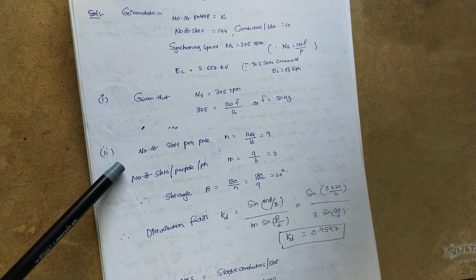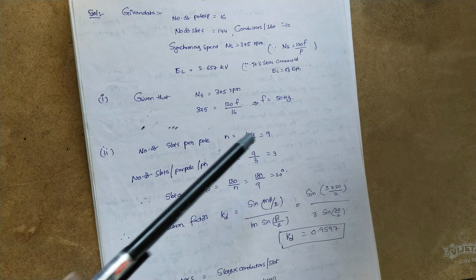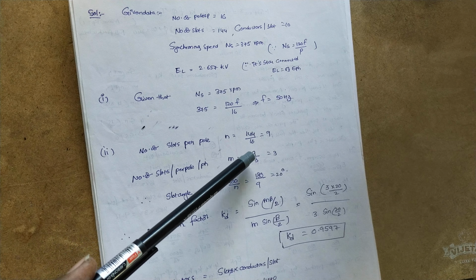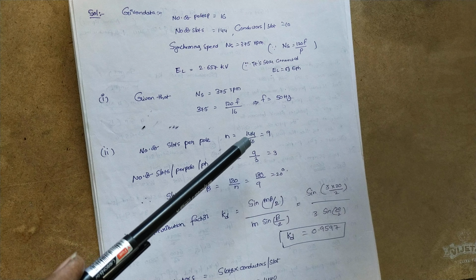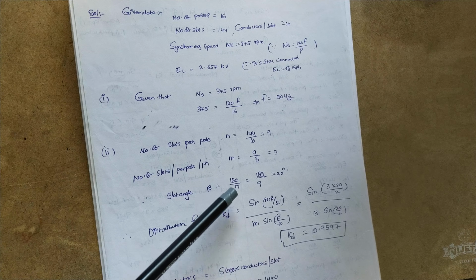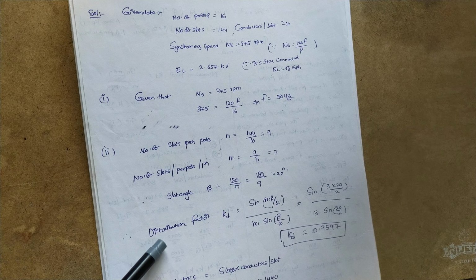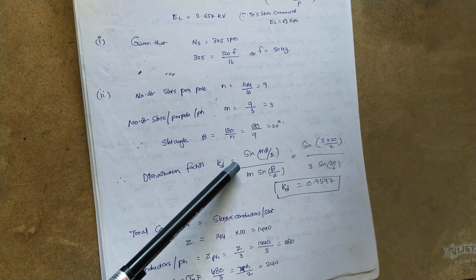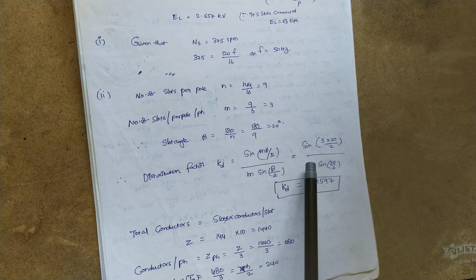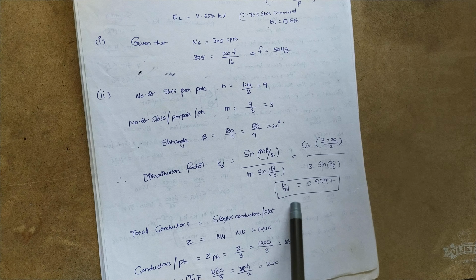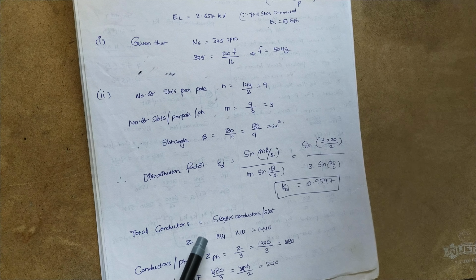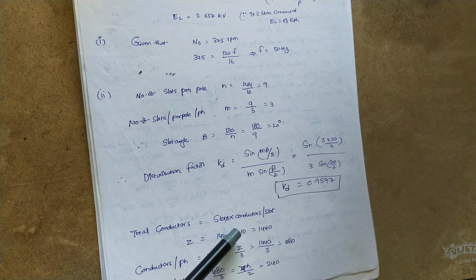Number of slots per pole is n equal to 144 by 16, that is 9. Number of slots per pole per phase m equal to n by 3, or you can say 9 by 3 is 3. Slot angle beta equal to 180 by n, 180 by 9 is 20 degrees. Therefore, distribution factor Kd equal to sin m beta by 2 by m sin beta by 2. If you substitute all the values, you will get Kd less than 1, that is 0.9597.